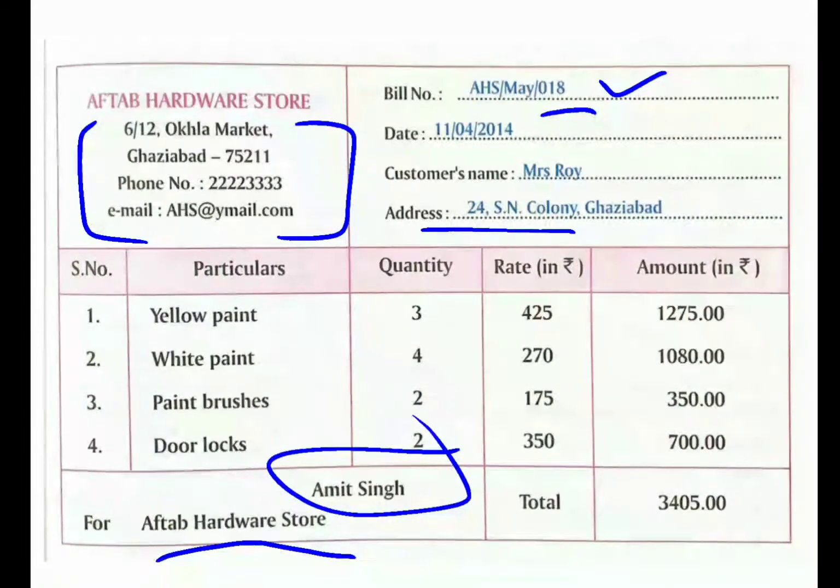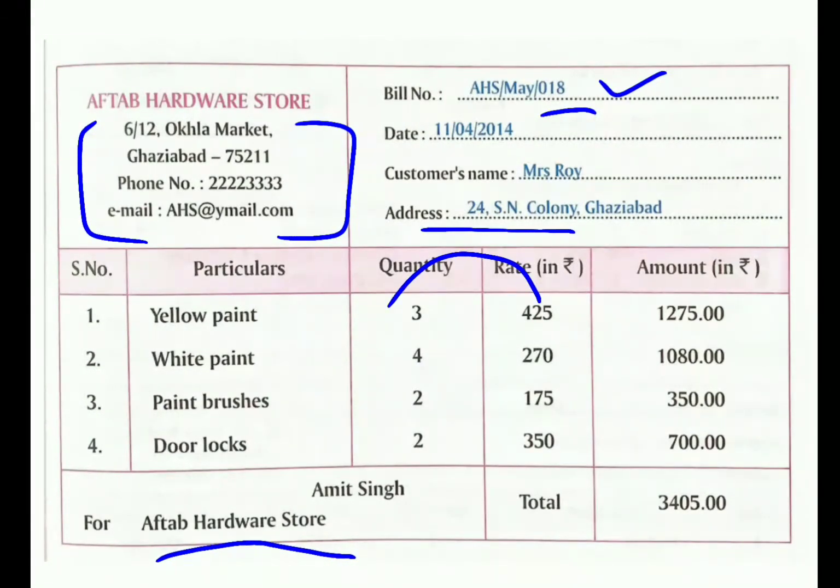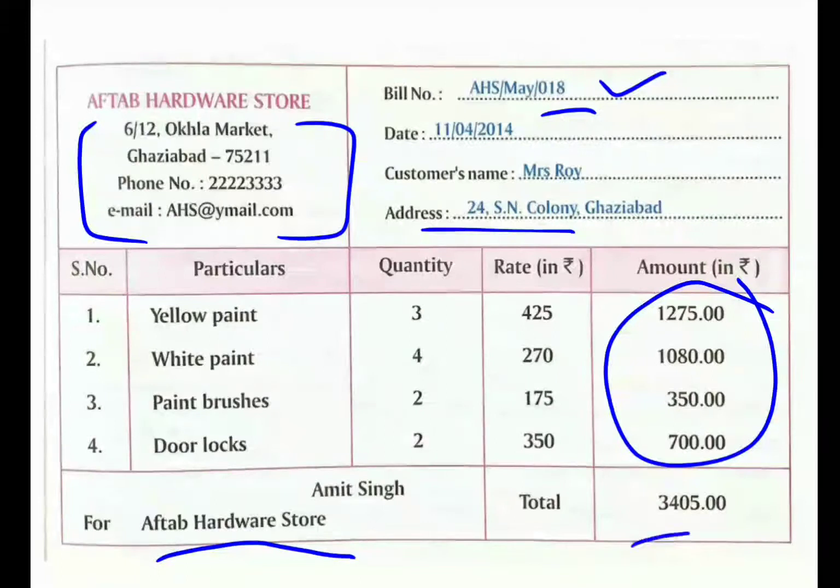So you can write another name. Clear? After that you have to do what? You have to find the amount of each item. How? 3 into 425, you multiply it, the answer comes 1275. Then 4 into 270, multiply it, the answer comes 1080. Then 2 into 175, then 2 into 350, multiply them. When you multiply, you get these answers. After that you have to add them, your total amount will come, that is 3405. Clear? In this manner you have to make a bill.